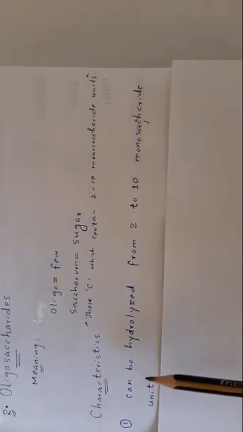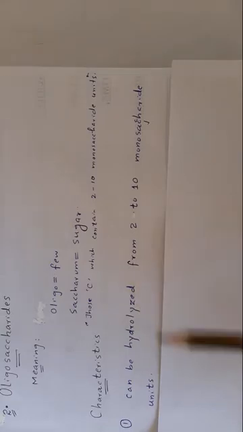Characteristics. Oligosaccharides can be hydrolyzed, broken down into simpler units by the addition of water, from 2 to 10 monosaccharide units. They are less sweet in taste and less soluble in water as compared to monosaccharides. Now, classification of oligosaccharides. Oligosaccharides can be classified into the following groups on the basis of the number of monosaccharide units.